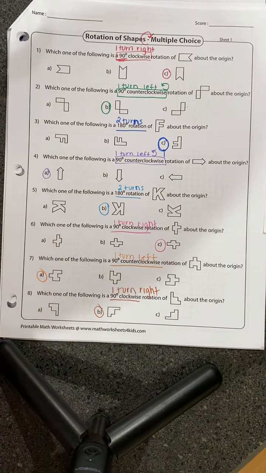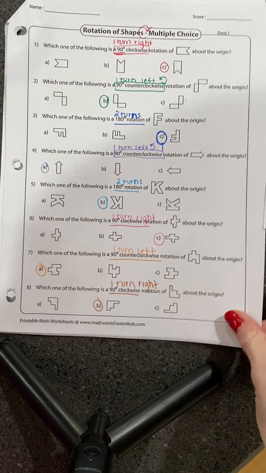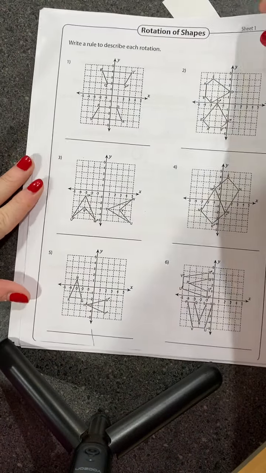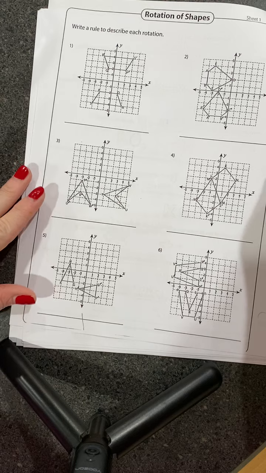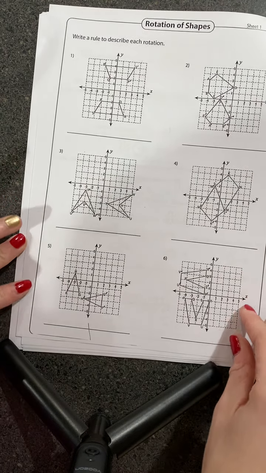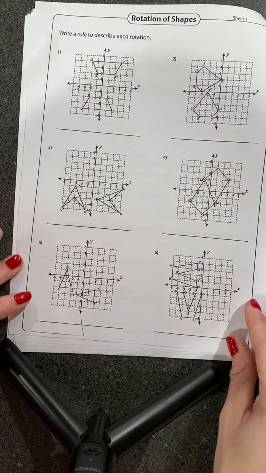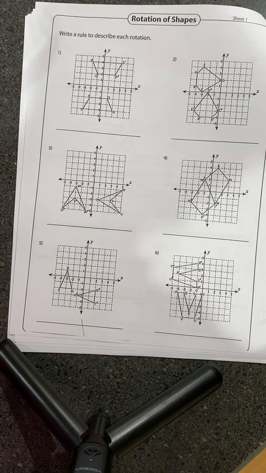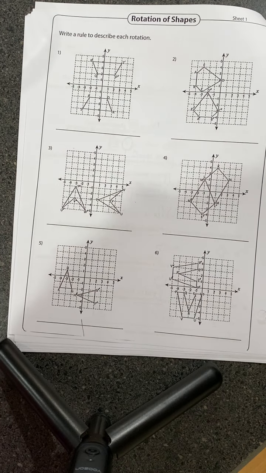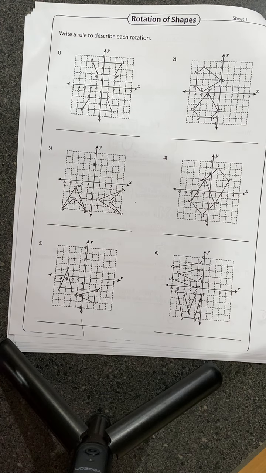All right, so now that we went through those examples, let's look at the next page. The next page is a little bit more challenging because on this page, we have actual graphs that we're going to look at. So when we're doing actual graphs, we need to see, can we identify which one came first and which one came second? Because that's super important. So let's look here.